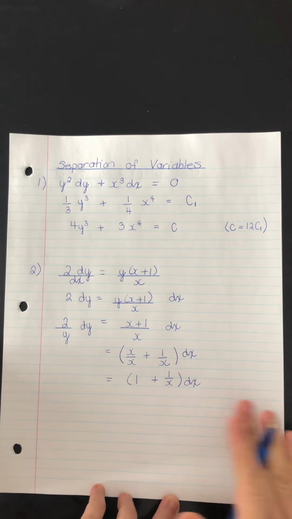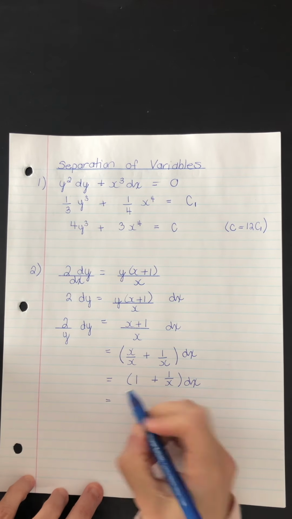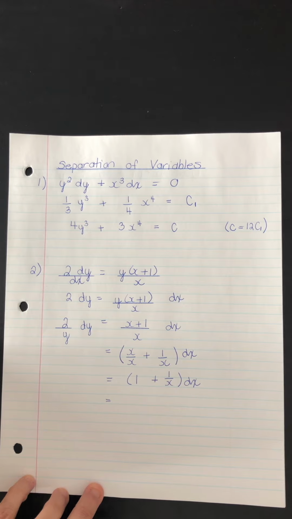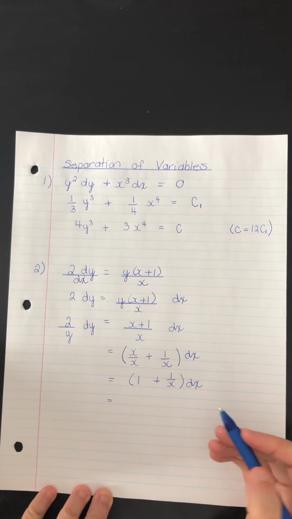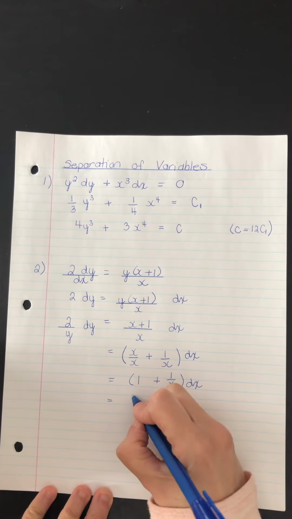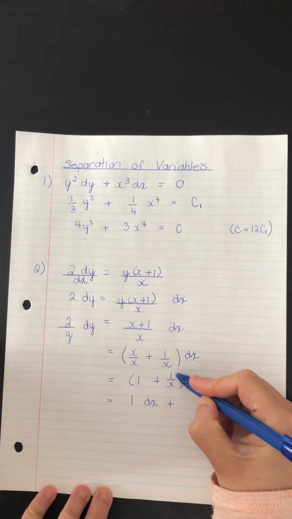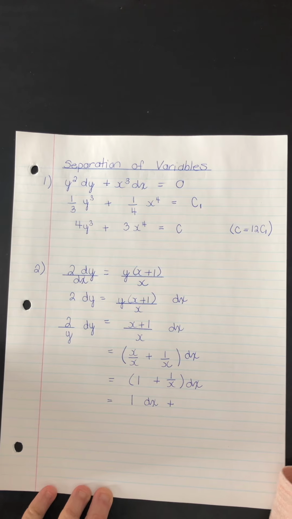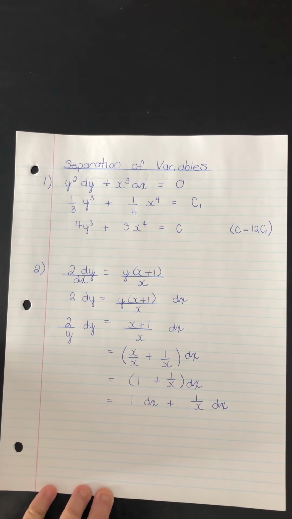Okay, on the right side, we're going to be integrating 1 with respect to x and also 1 over x with respect to x. Okay, so if you want to, you can write it like this. We're going to integrate 1 with respect to x, and we're also going to integrate 1 over x with respect to x. Okay? And now we're all set for integration.